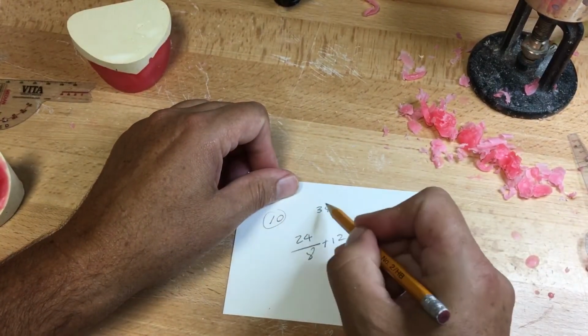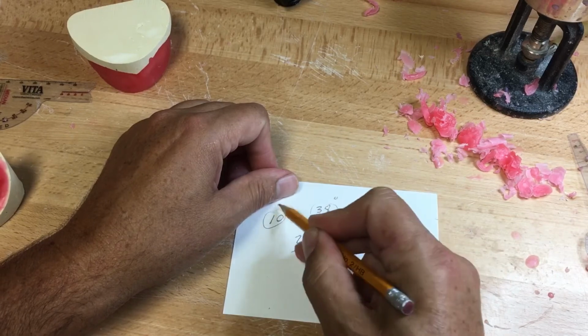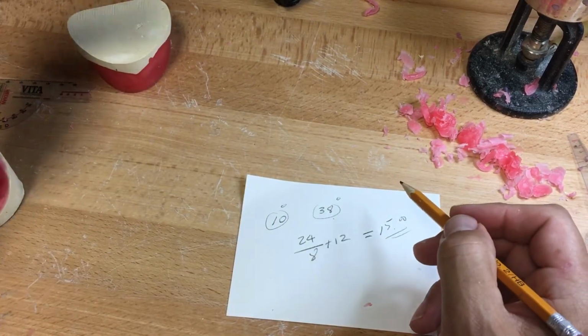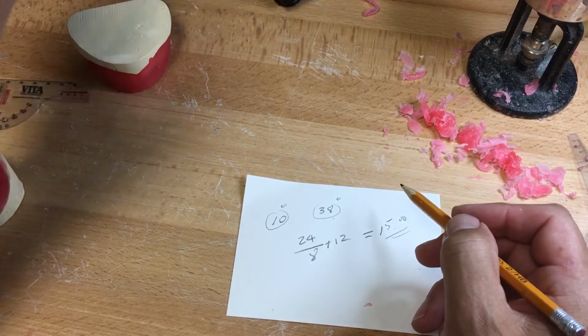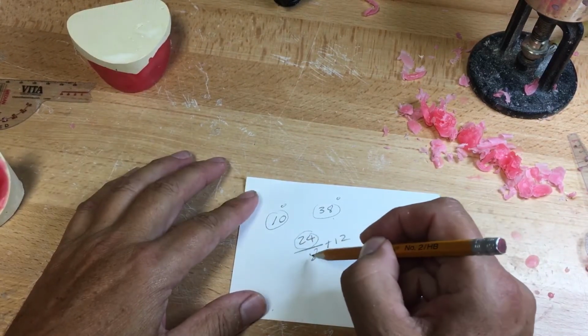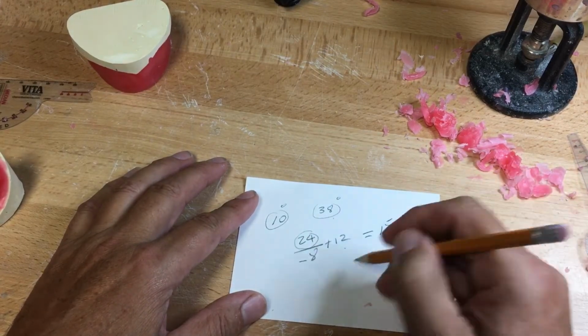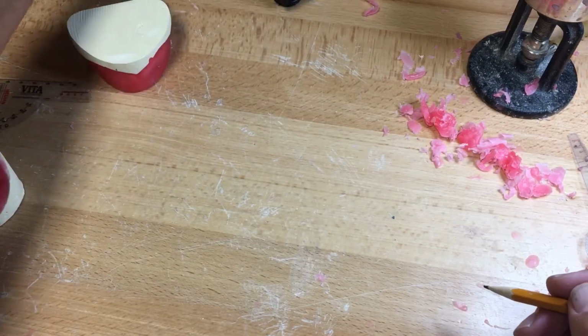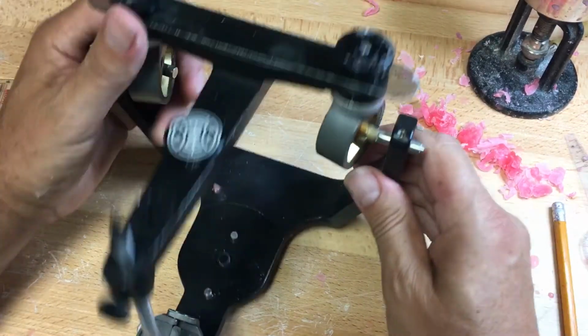Then these are the condyles, 10 on one side, 38 on the other. How did we get this? Protrusive bite records that we program our articulator, or mandibular tracings, to come out with the average of the condyles divided by 8 plus 12 will give you this Bennett shift. No, not BS. BS, Bennett shift.